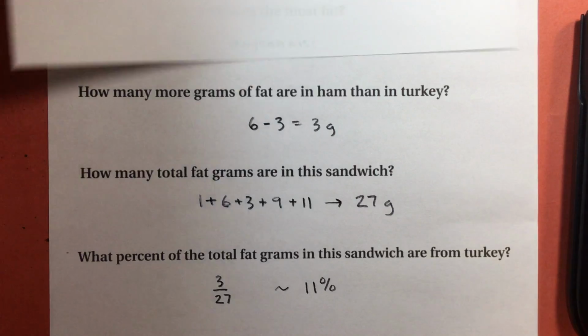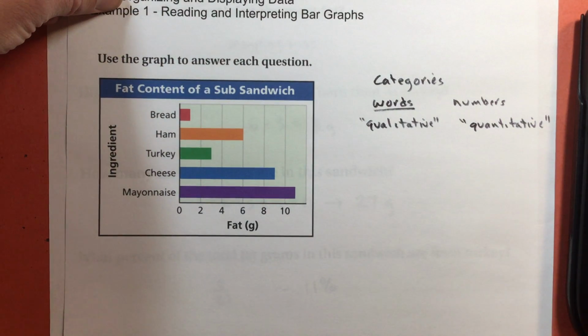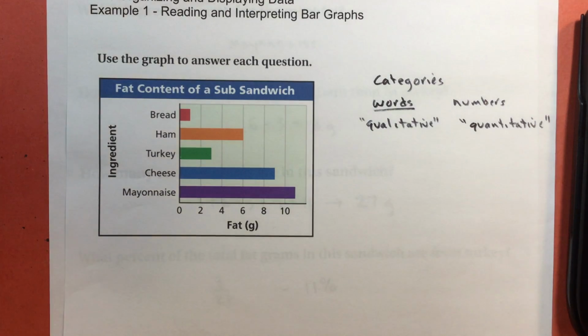So again, the main idea from reading this bar graph is that I have categorical data that has a number associated with it, and because I draw a picture, I can easily spot what I'm going to do. If I'm watching my weight, if I'm watching my fat content, and I'm like, oh man, I really want a sub sandwich, I look at this graph and I'm like, yeah, maybe I shouldn't put mayonnaise on it. Maybe I should tell my sub sandwich artist not to put mayonnaise on it, and that might be a little bit healthier. All right, we'll see you in the next video.